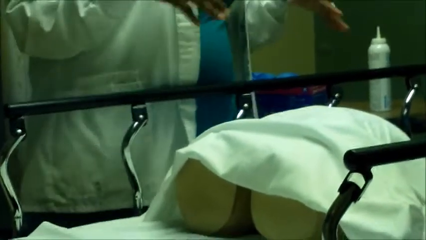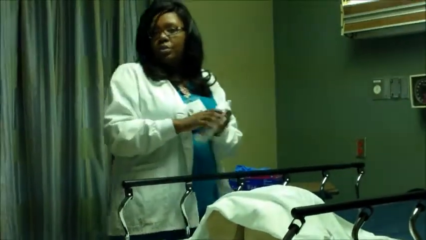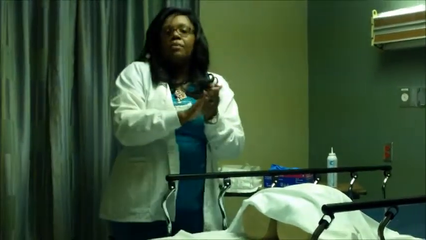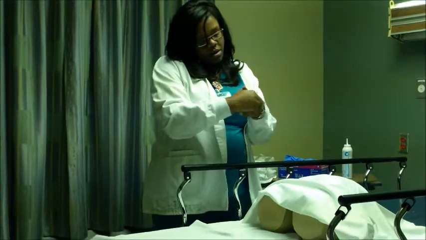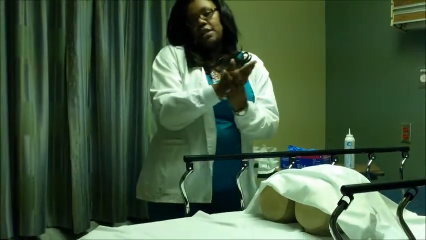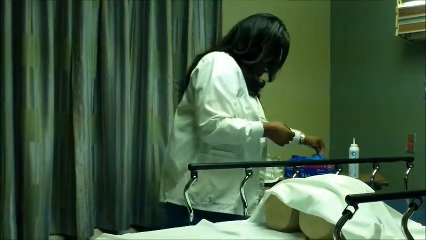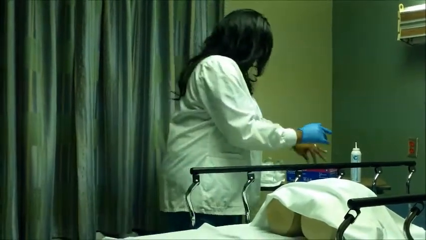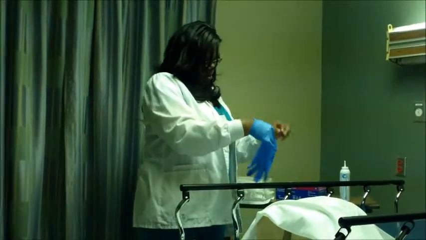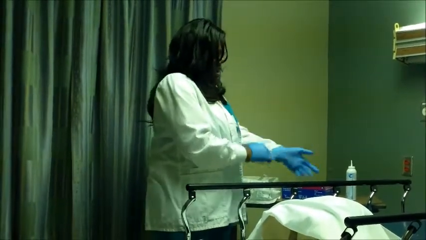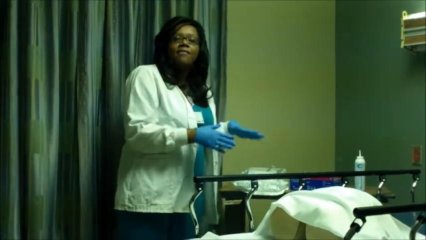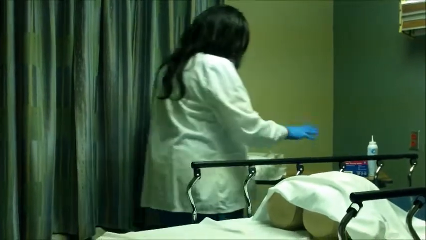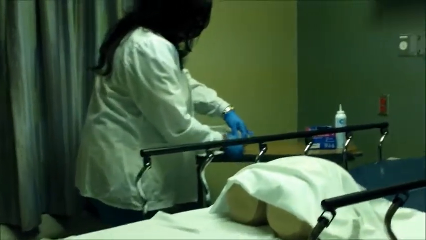In substitution of washing my hands, I'm going to use hand sanitizer. Make sure that you use proper hand hygiene. I'm going to rub my hands until they're dry, and I'm going to don a pair of clean gloves. At the bedside, I have a Foley catheter kit. Now, I want to open up my package. I want to make sure that this is the only area that I'm going to utilize for this procedure.